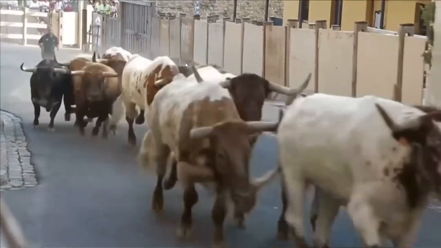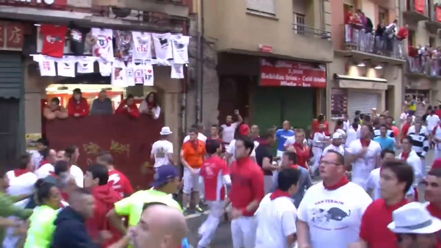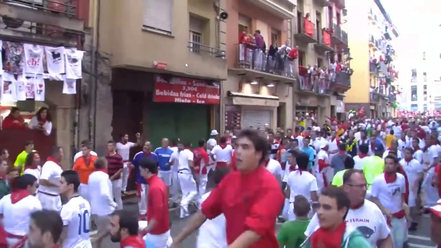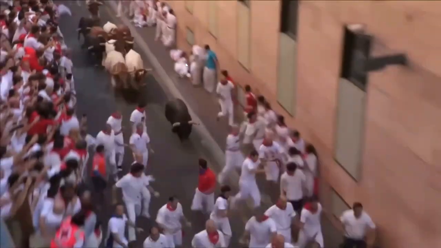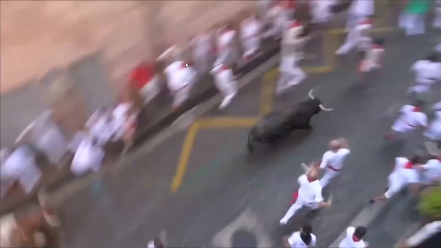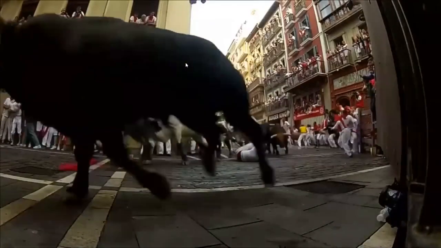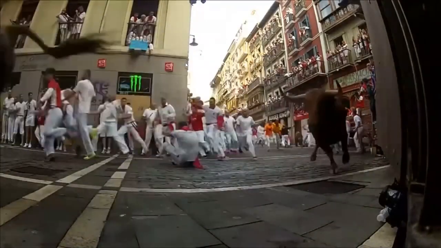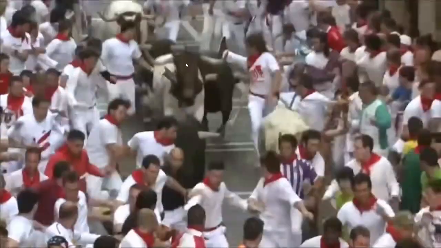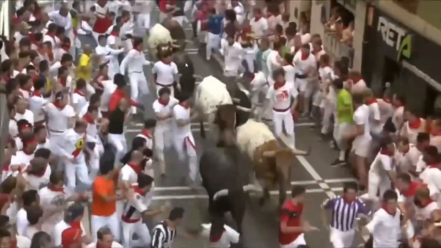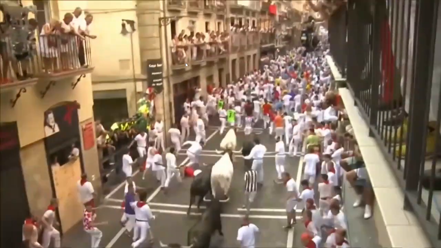Everyone over 18 can run with the bulls. Secretly, many youngsters join them as well. Every year, hundreds of people get injured. Every year, there's also a lot of protest against the bull run. Many people think it's animal abuse, especially because the bulls are killed in a bullfight after the run.